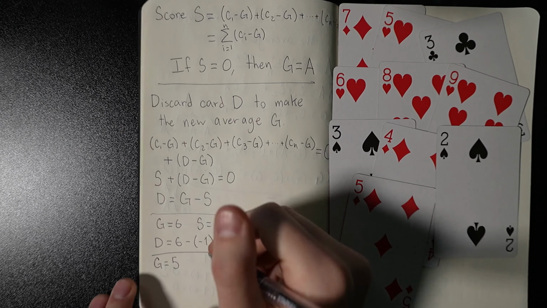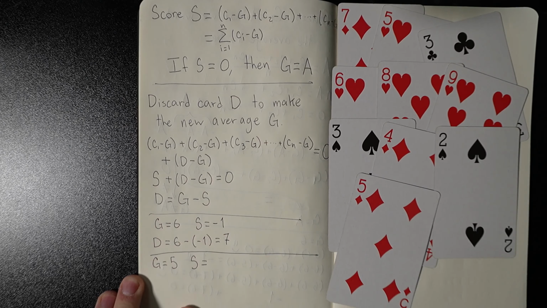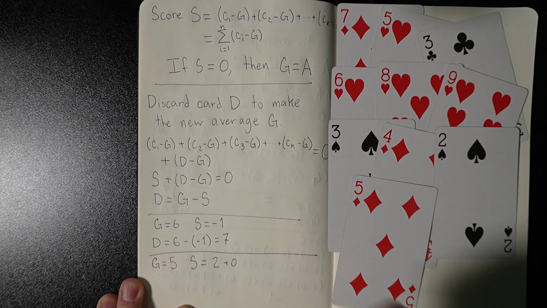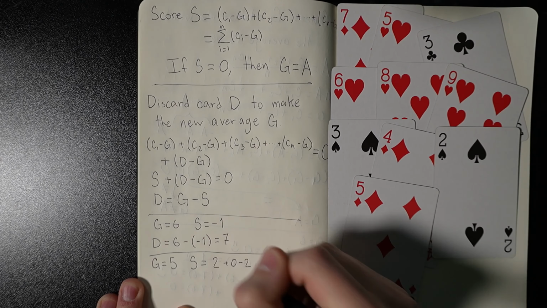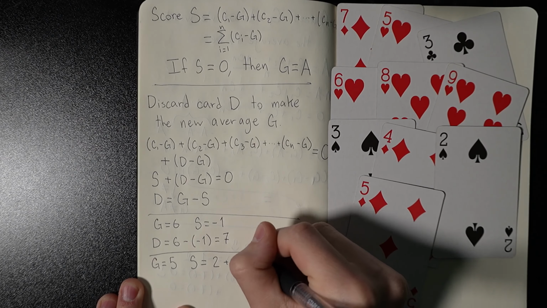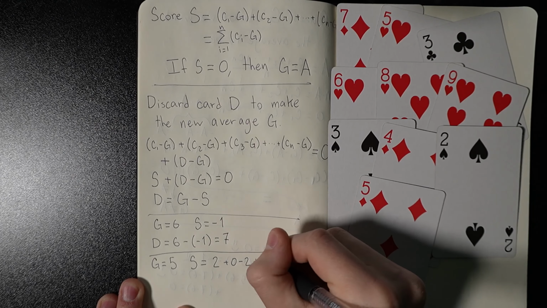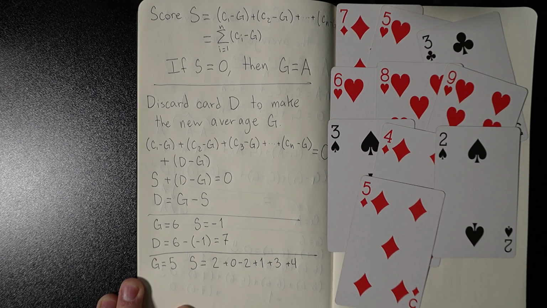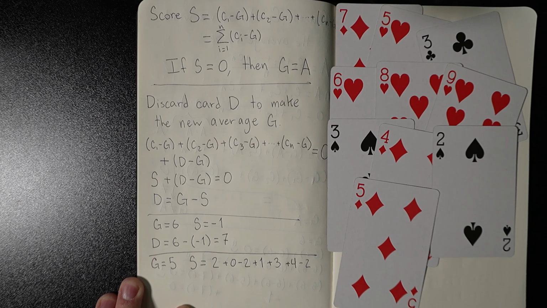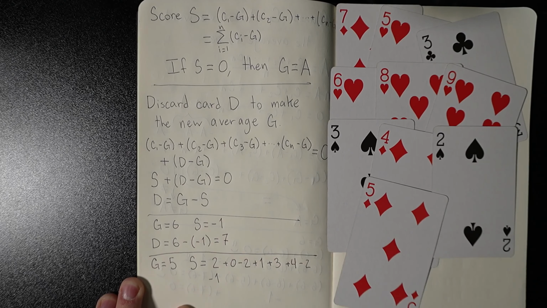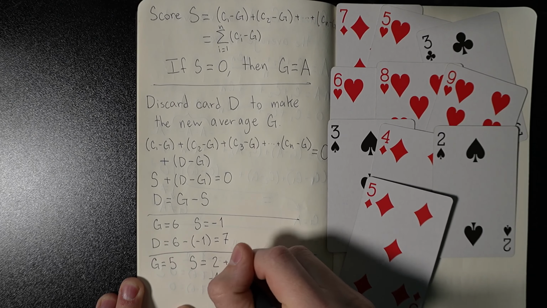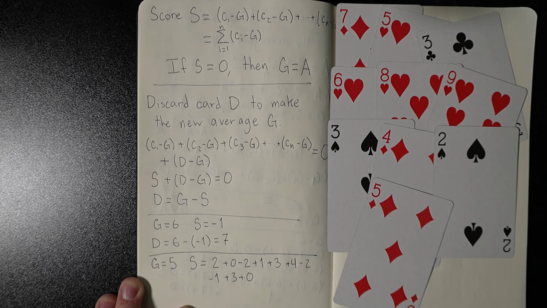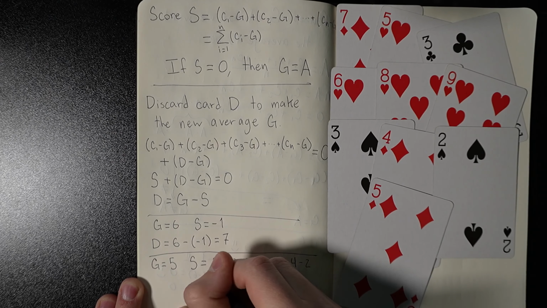Then we would first compute the score S to be 7 minus 5, which is 2, plus 5 minus 5, which is 0, plus 3 minus 5, which is negative 2, plus 6 minus 5, which is 1, plus 8 minus 5, which is 3, plus 9 minus 5, which is 4, plus 3 minus 5, which is negative 2, plus 4 minus 5, which is negative 1, plus 2 minus 5, which is negative 3, and finally plus 5 minus 5, which is 0. All those add together to give us 2 as our score.